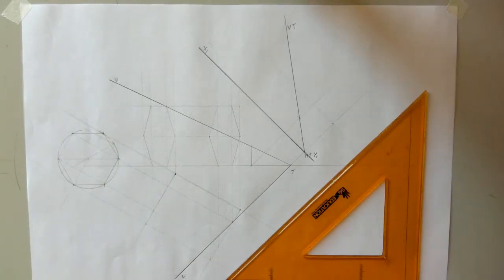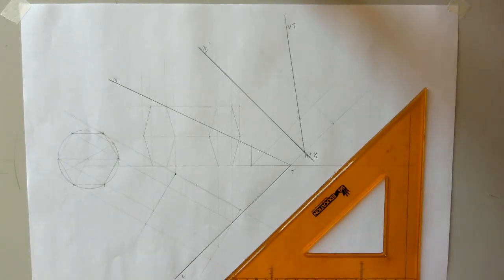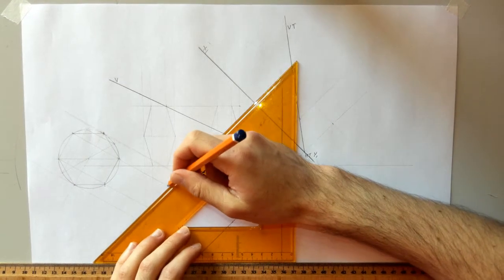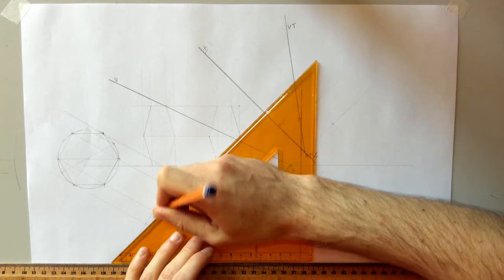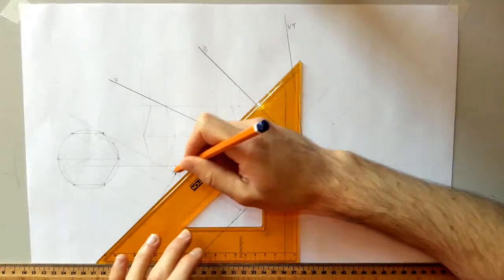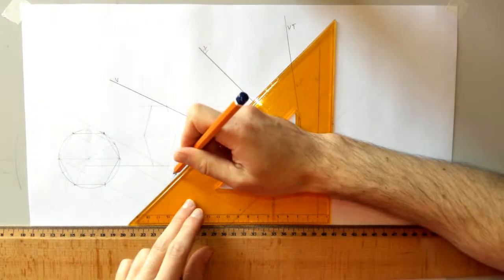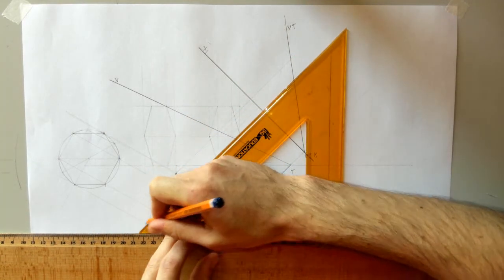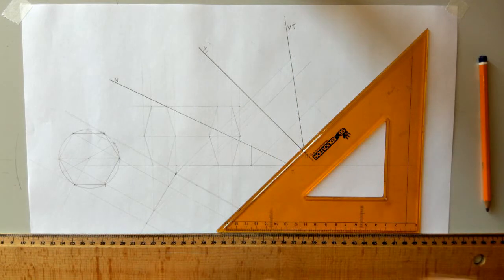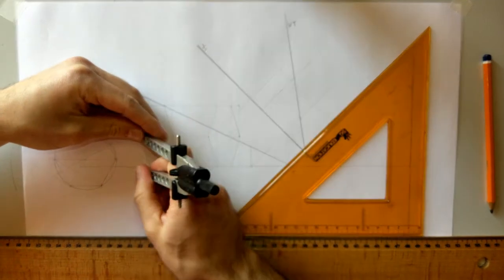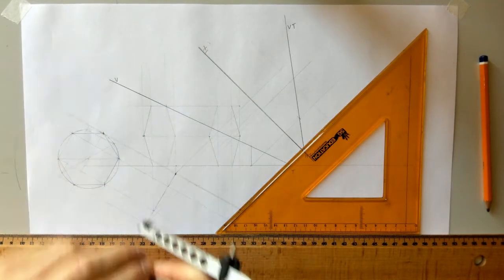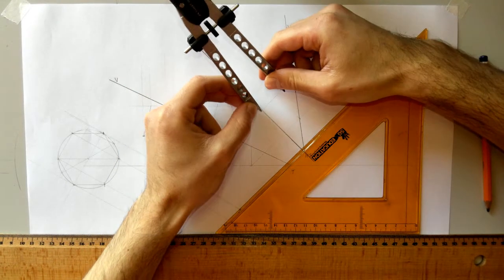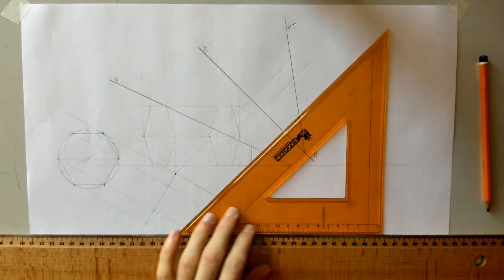So I need to take all my points up now. So first thing I'm doing, I'll take all the ground points up first, starting on this side here. So those two are on the ground there. And these two are going to be up the 30mm. Then I can take my compass, take my 30mm, mark it out here, and out here.